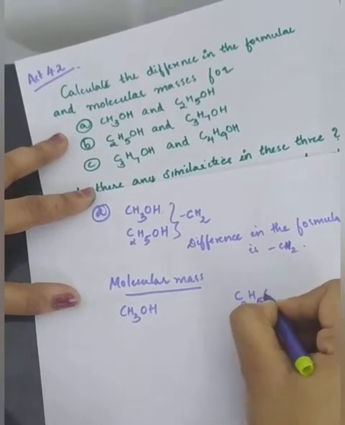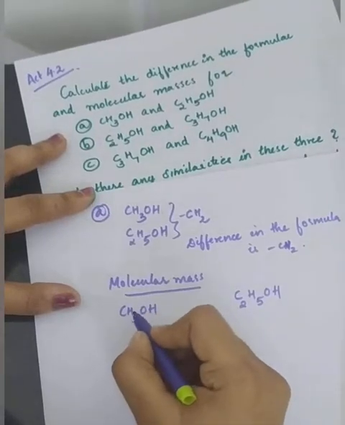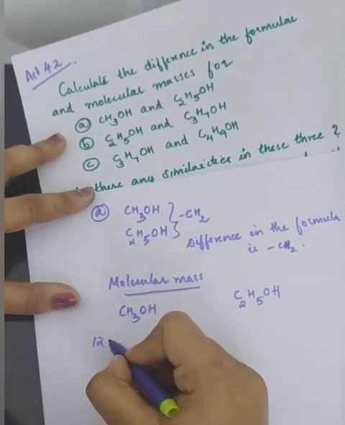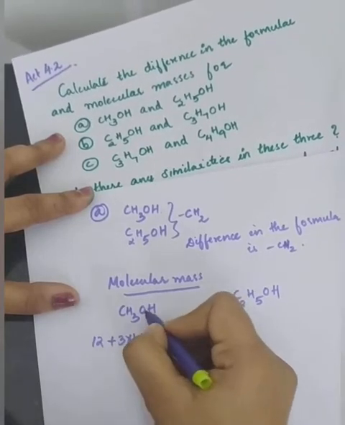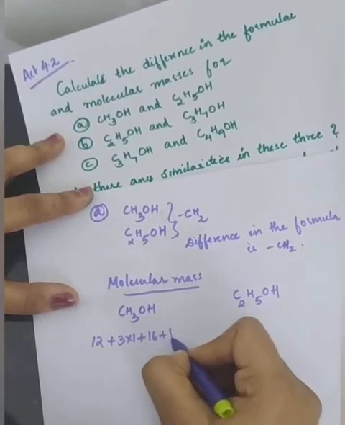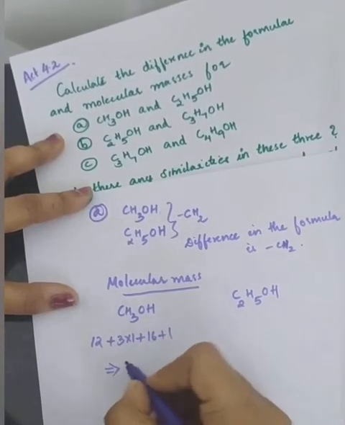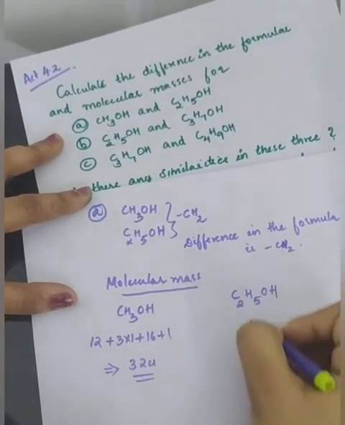You have to find out the molecular mass and you have to find out the difference. How to find out the molecular mass? Carbon atomic mass is 12 plus 3 into 1 for hydrogen plus 16 plus 1. If you calculate, you will get it as 32 atomic mass unit.